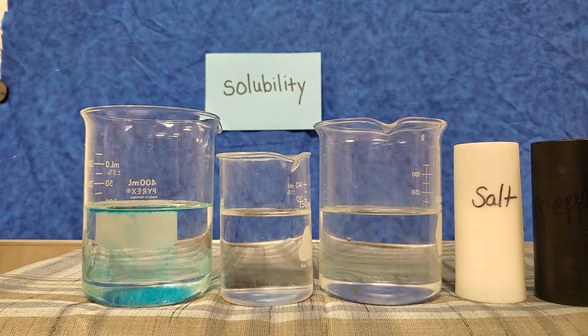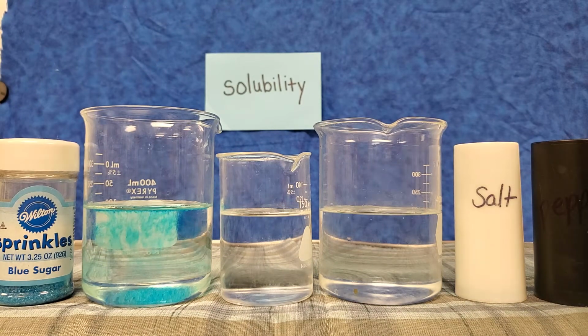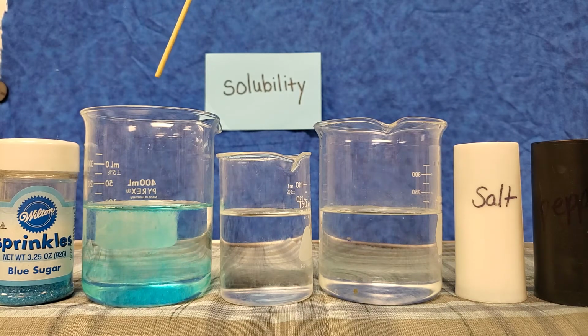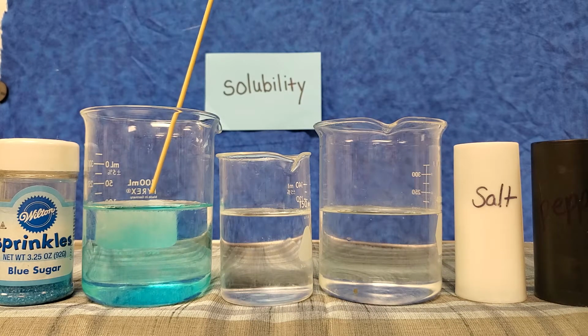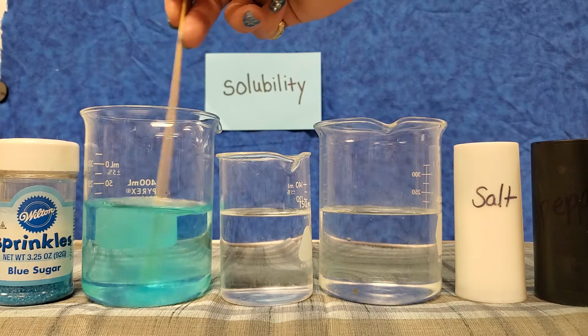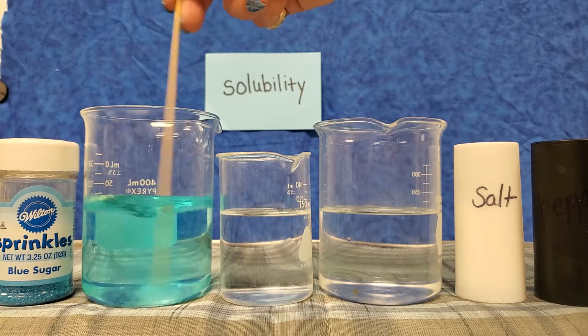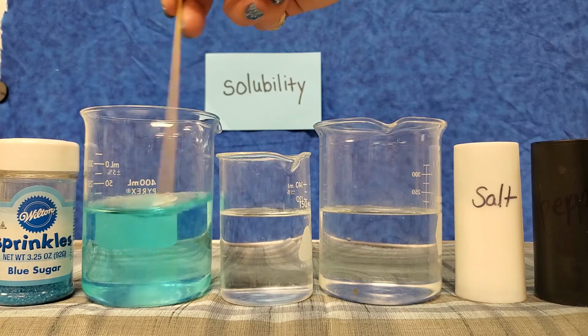What do you notice that happens when we add sugar to water? Well, this sugar has blue dye in it, and so we notice that the water starts to turn blue. That's because the water is dissolving the dye. The dye is soluble. Let's see what happens to the sugar. Sugar is also soluble in water. It will dissolve when put in water.